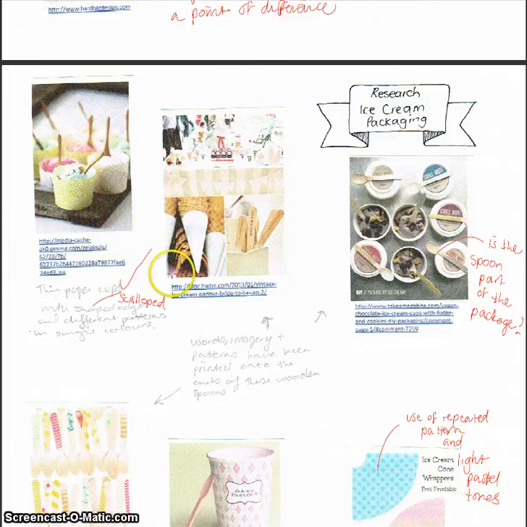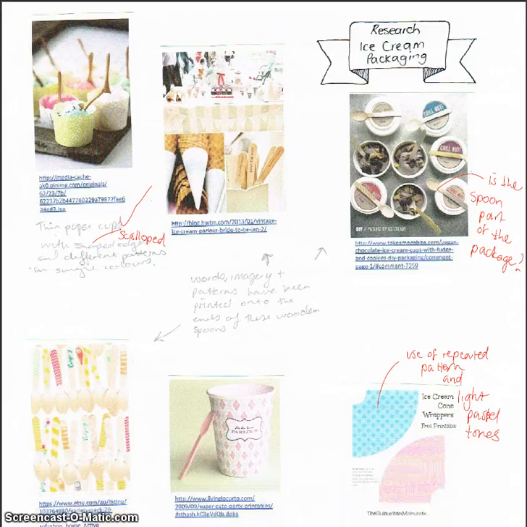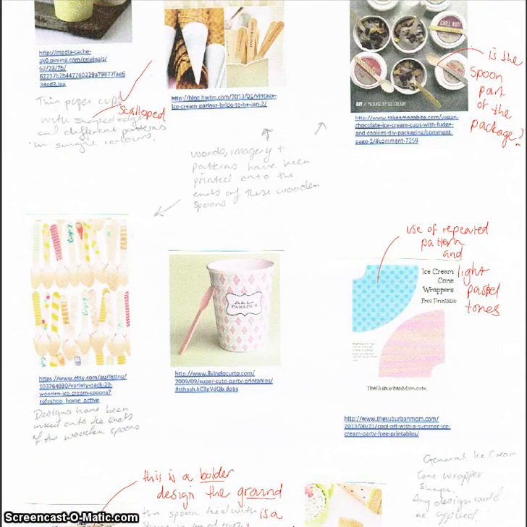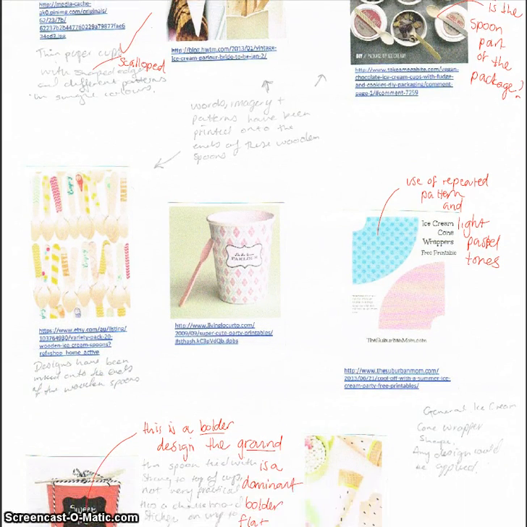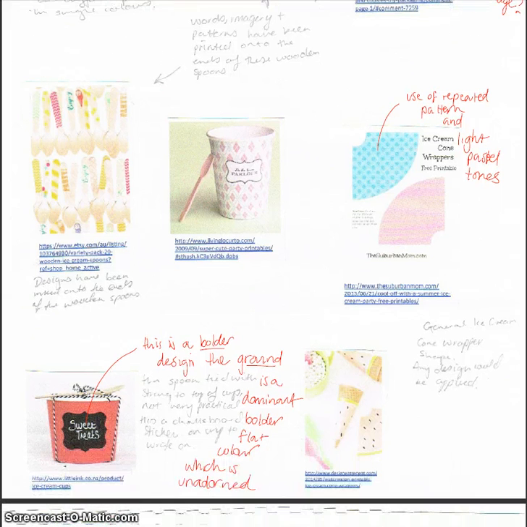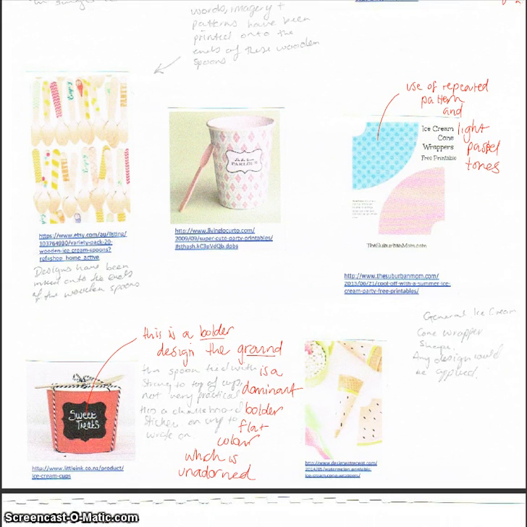I really like here the scalloped edges on the top of this ice cream container, and I like that you're thinking about spoons. You see later on with your design of the spoons and the end of the spoon and the design that goes in it, that's been a real influence for you.